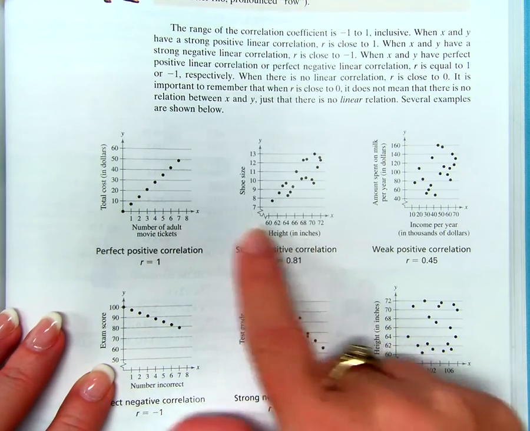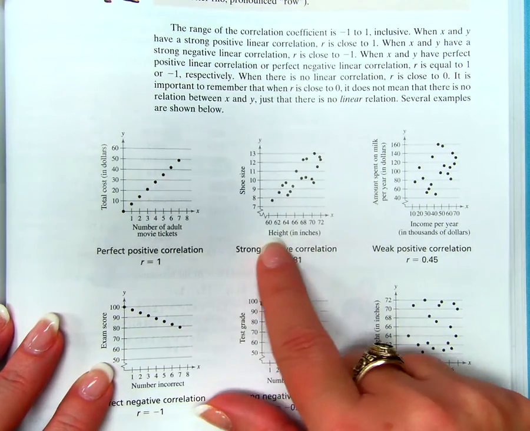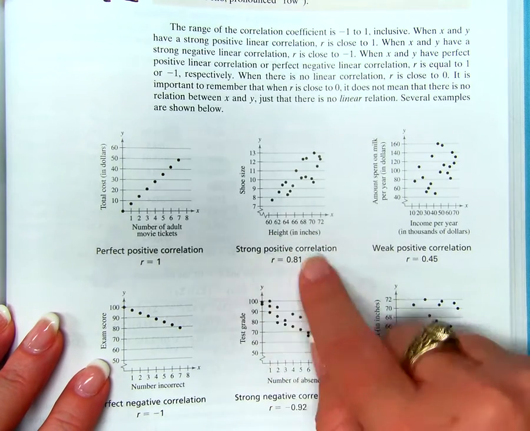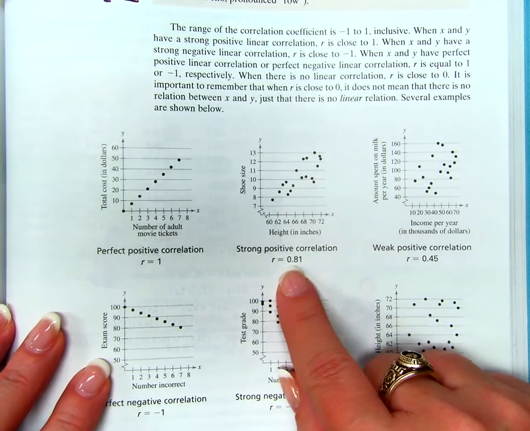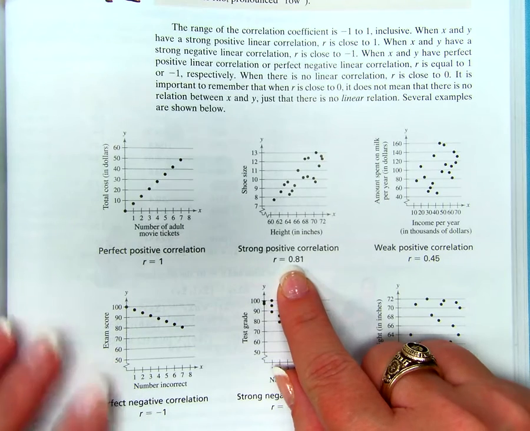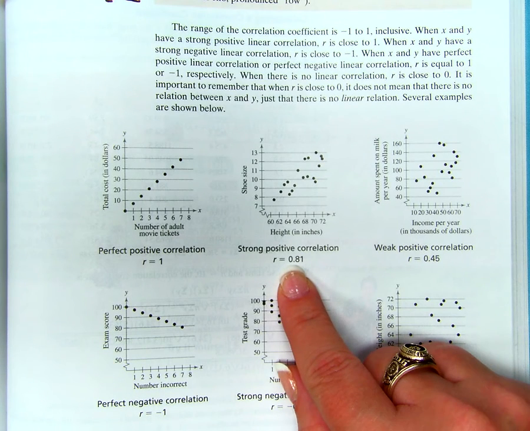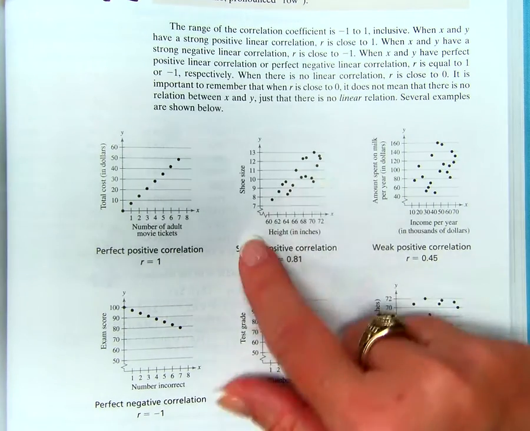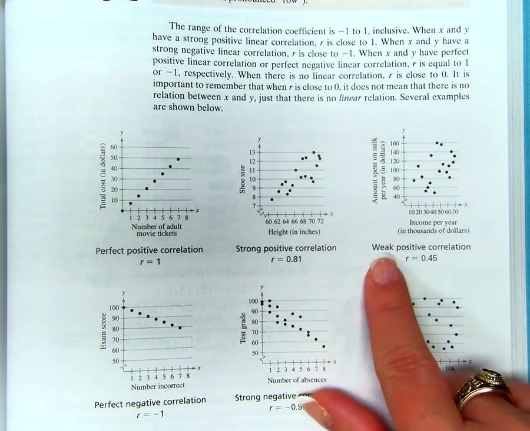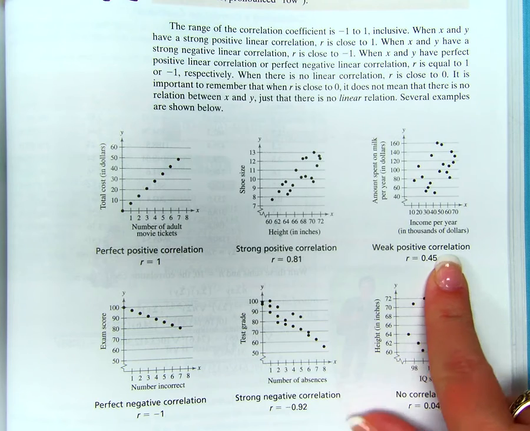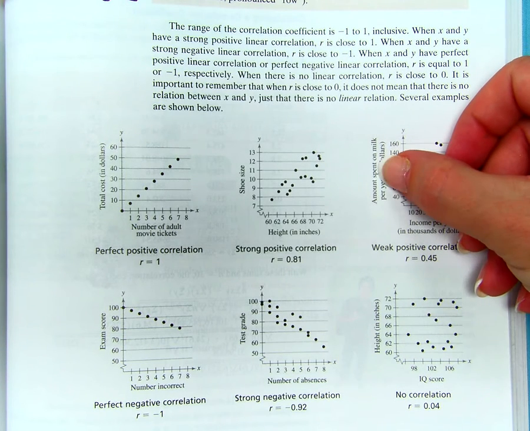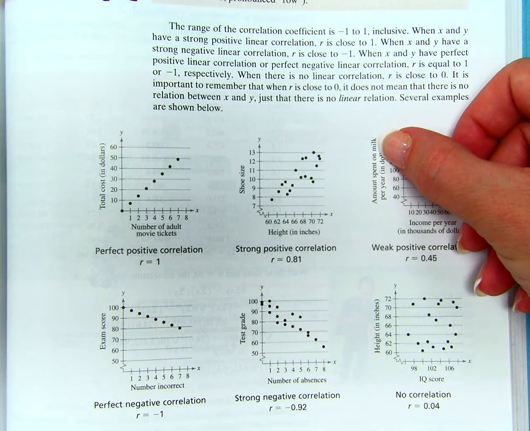Height in inches versus shoe size. Does it make sense that the taller you are, the bigger your shoes would be? Yeah, so that's a strong positive correlation, but it's not perfect because not everybody increases their shoe size exactly the same amount by how tall they are, right? But it is a strong positive correlation.